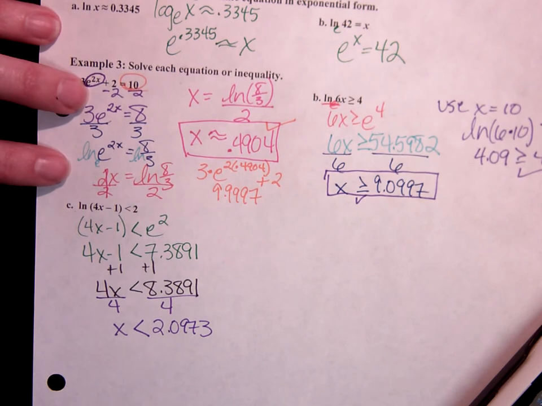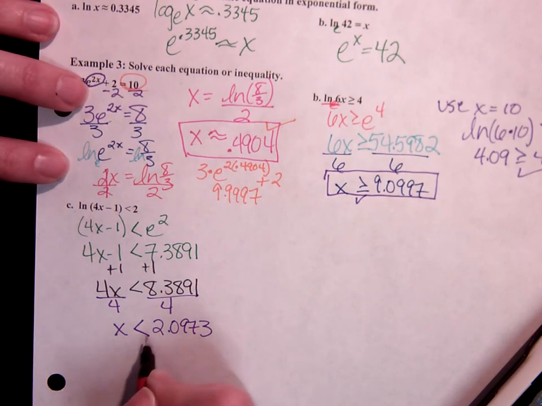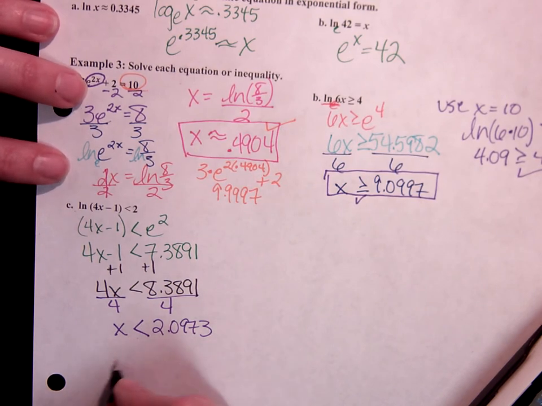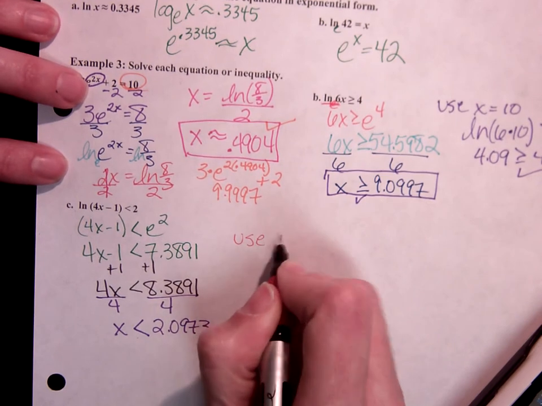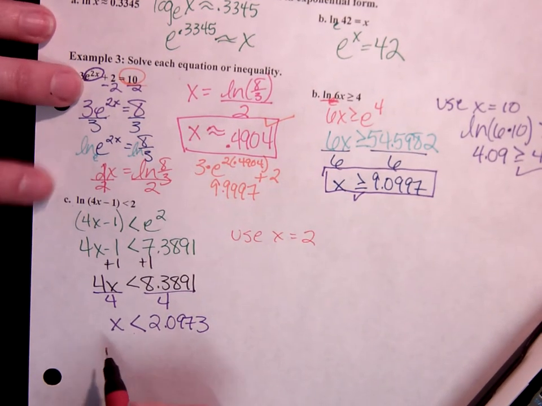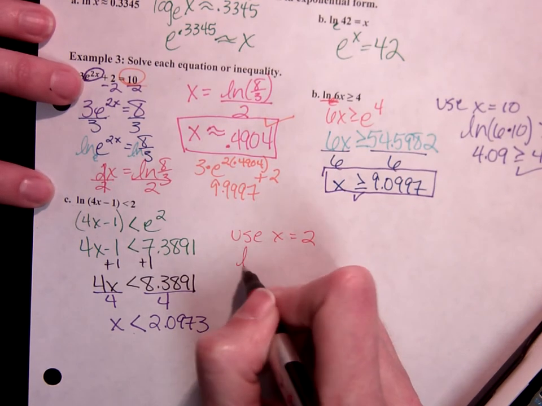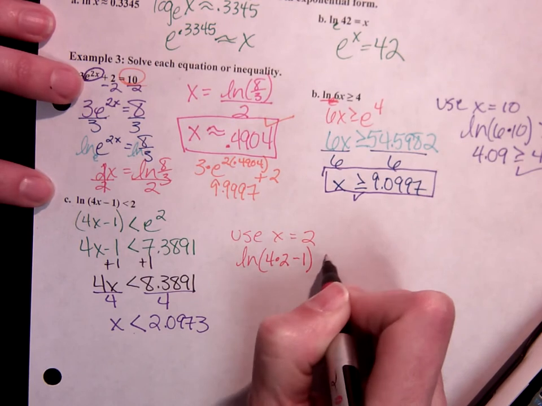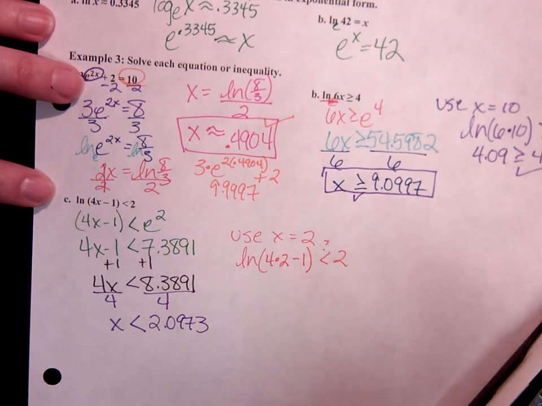And again, I want to make sure that my inequality is correct. So this says I need something that's less than 2.0973. Well, I could just use x equals 2 because it's just less than that, and we plug it in. Natural log of 4 times 2 minus 1, is that less than 2?